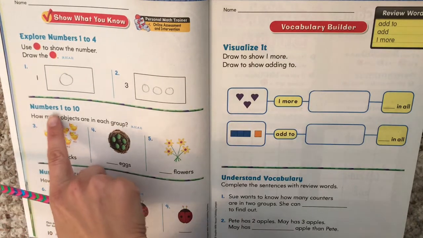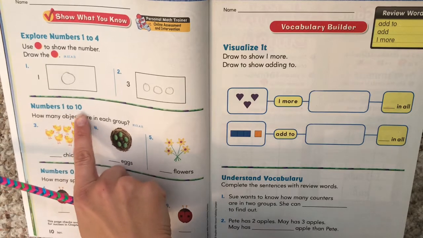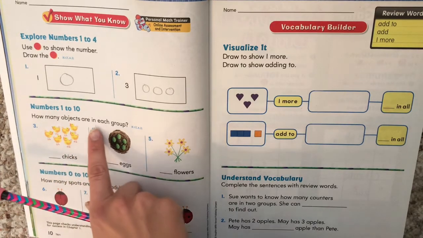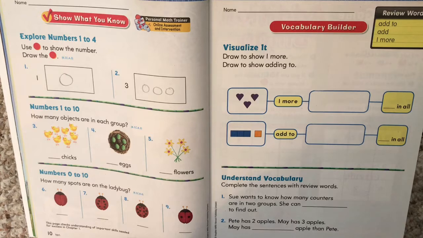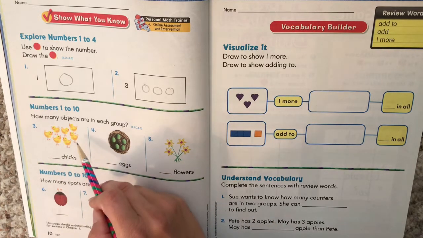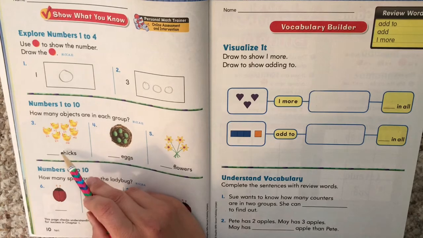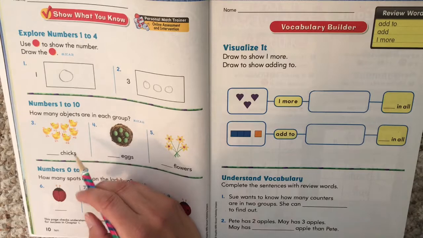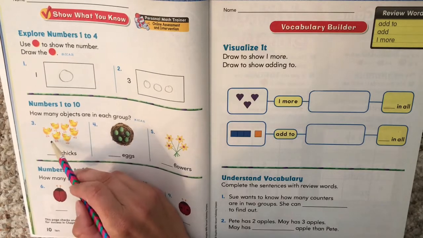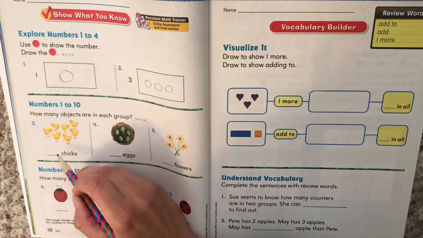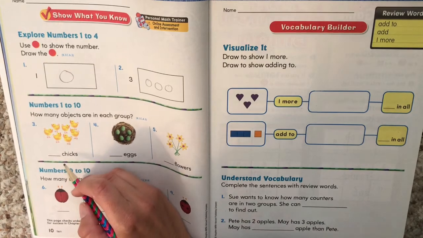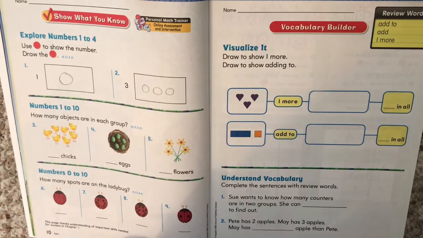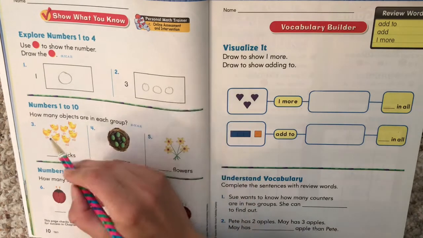Okay, look down here. Numbers 1 to 10. How many objects are in each group? So boys and girls, what they want you to do is count each object and then write the number on the line. Now I'm going to show you how to do this first one. One of the things we do when we are in first grade is when we're counting, we try to stay together, but we put little marks on what we're counting so that we know we already did it. So listen and watch as I do number 3 for you.